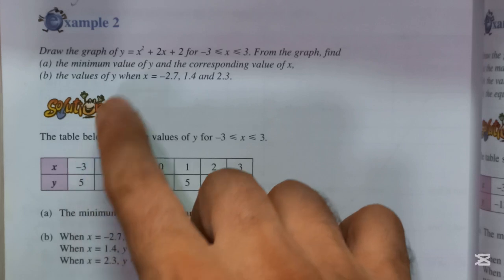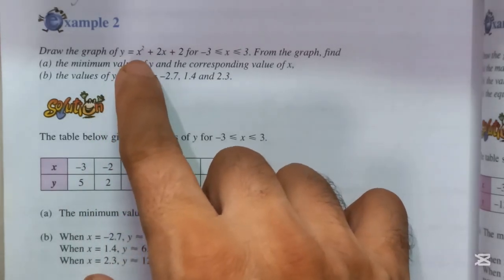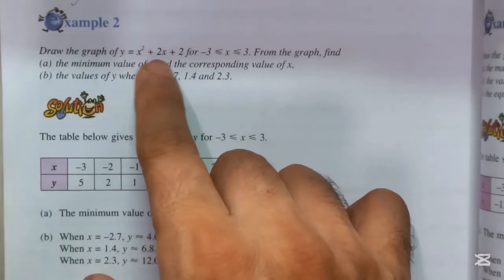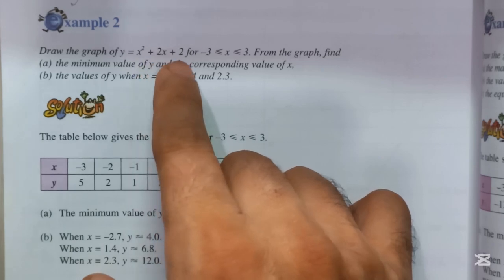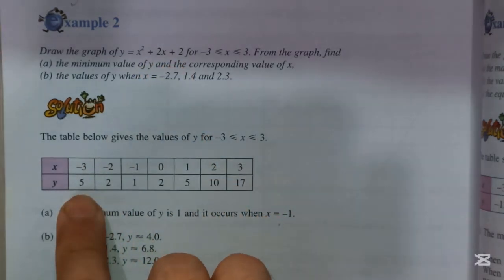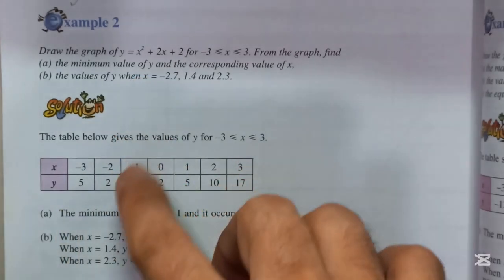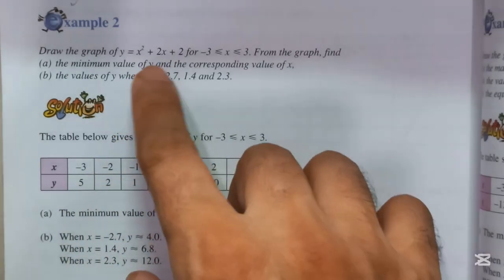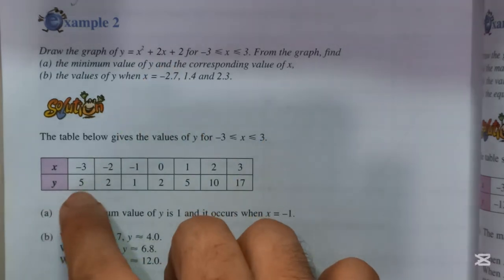So look now, when -3 is put, -3 squared is 9, here will be -6, so 9 minus 6 will be 3, plus 2 will be 5. So here is the value of 5. Accordingly, one by one, you will put these values into the equation and you will get the values of y.